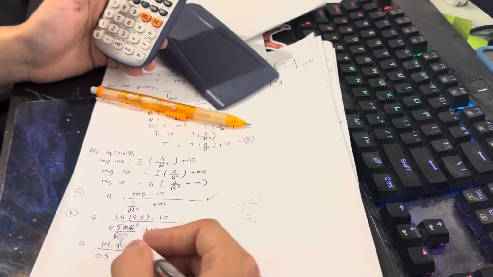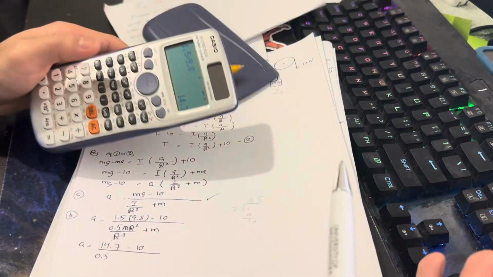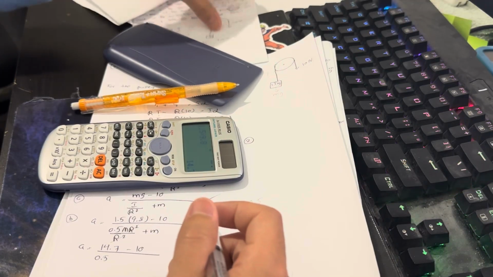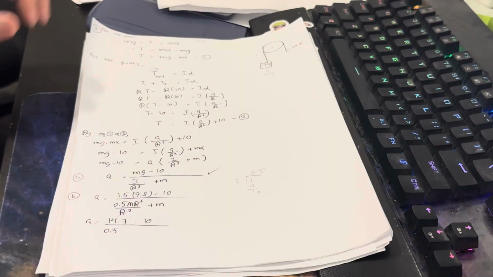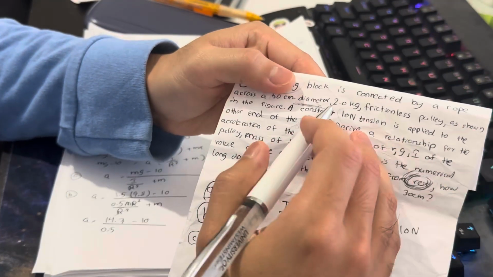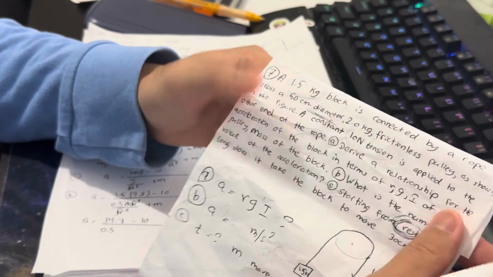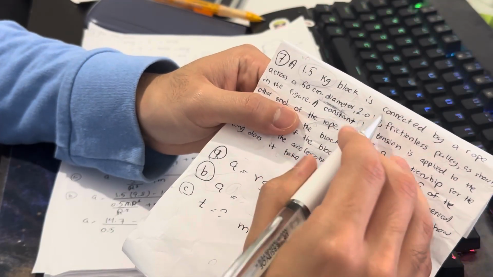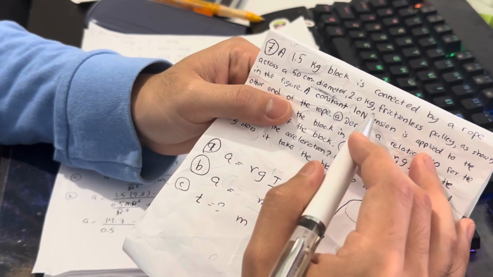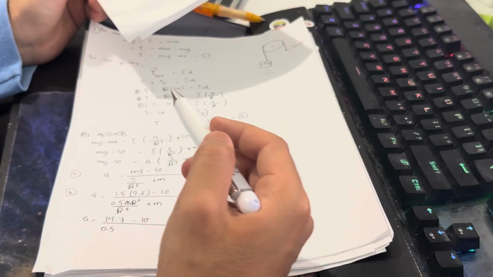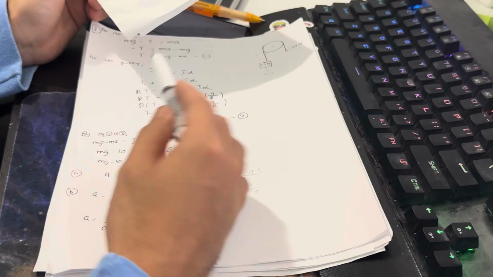How are we gonna find M? This is very easy. This M is right here, that's a 2.0 kg. This belongs to this kg because this is with the frictionless pulley, because we're going to find it for the pulley problem.